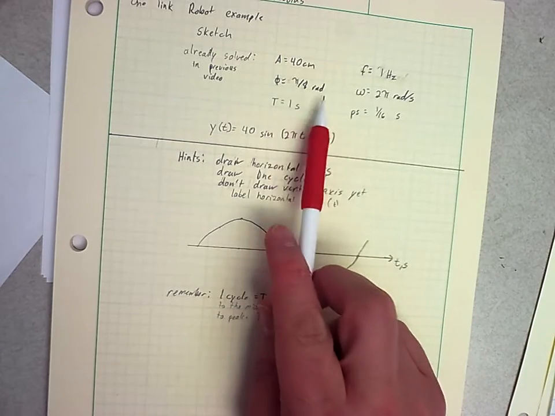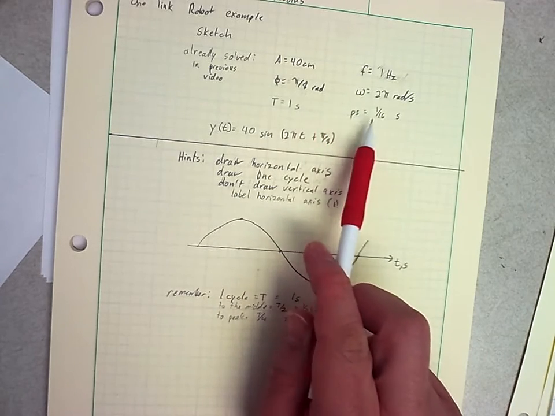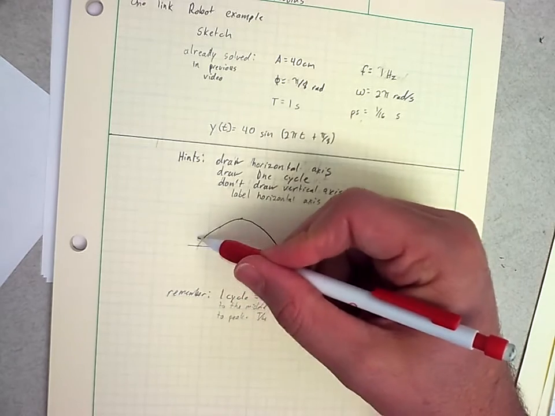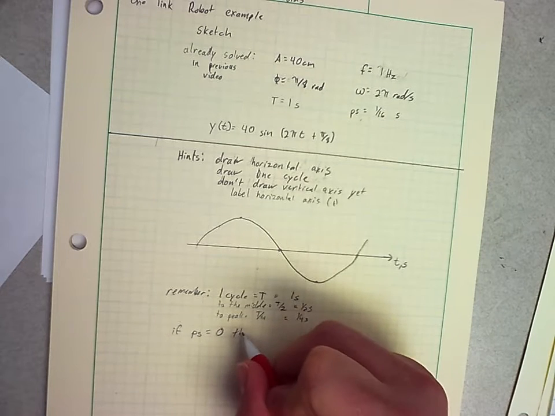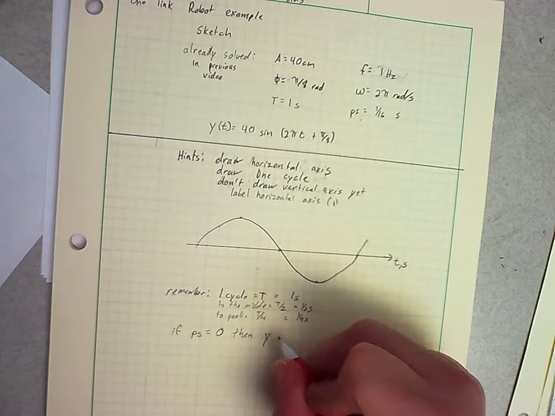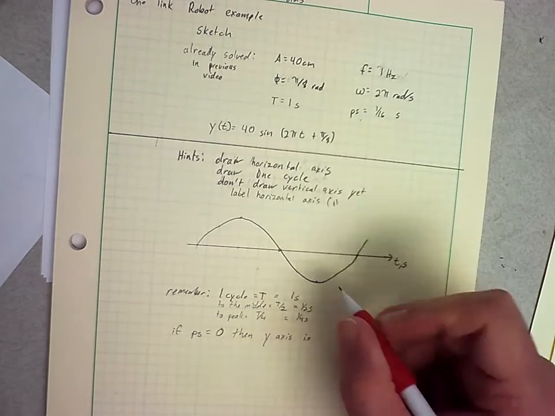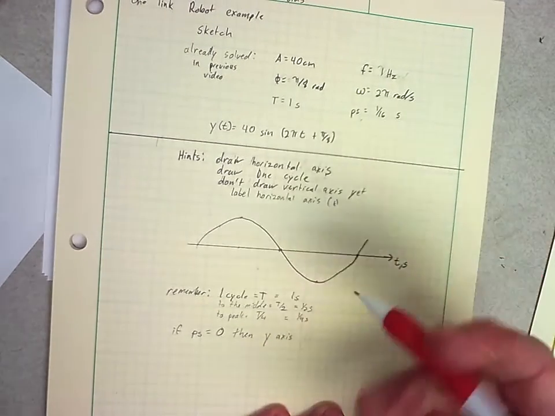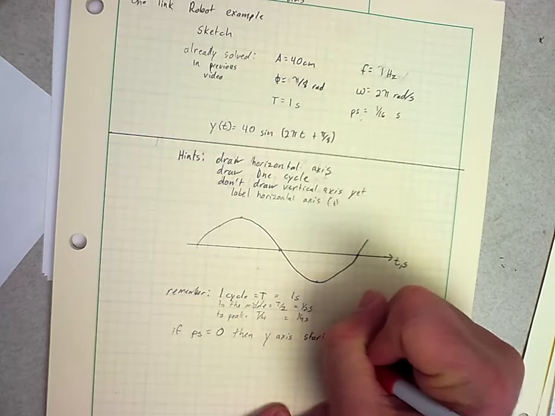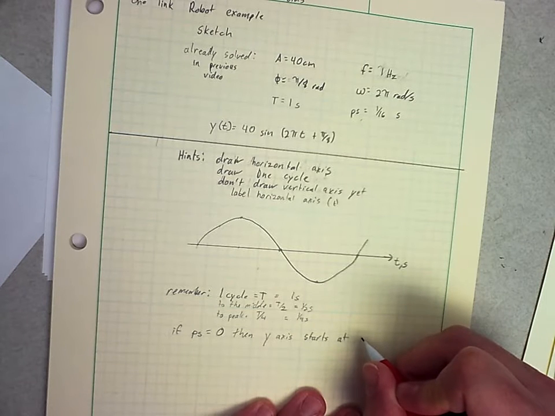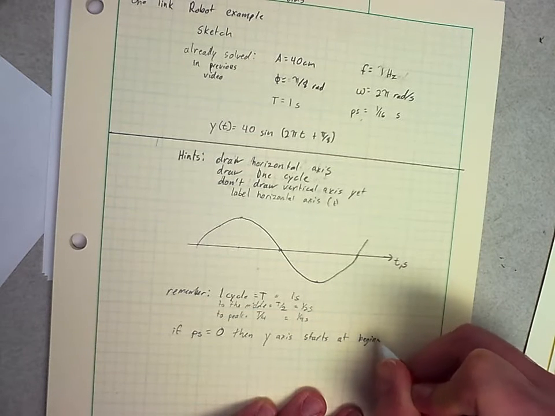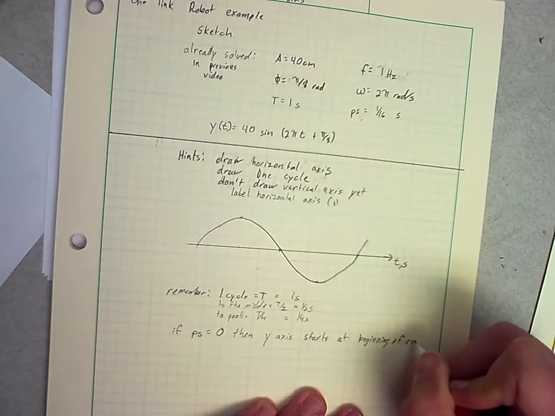If our phase shift was 0, then the y-axis starts at the beginning of the cycle.